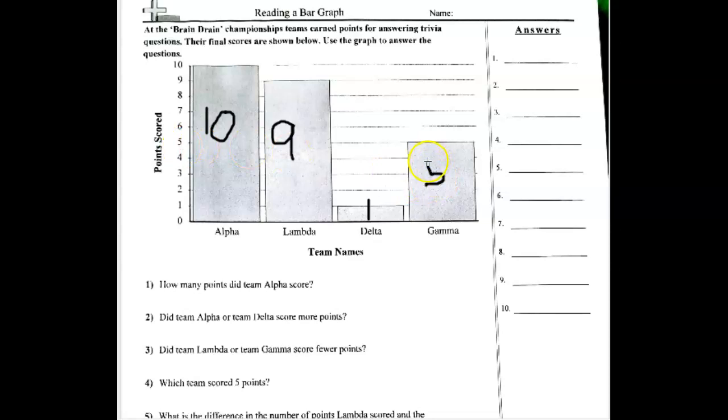Okay, so this makes it easy to answer our questions right away. So, number 1, how many points did Team Alpha score? So you're going to go to Alpha, and what number did we write? We wrote 10. So we're going to write 10. So Alpha scored 10 points.